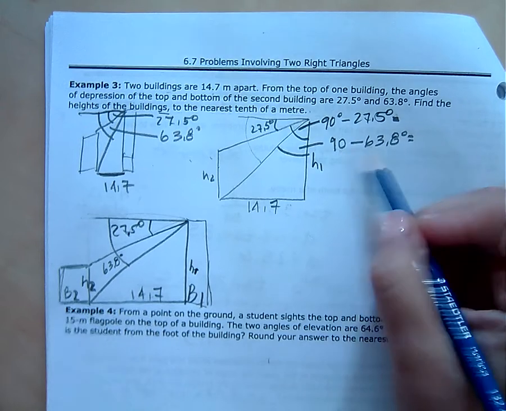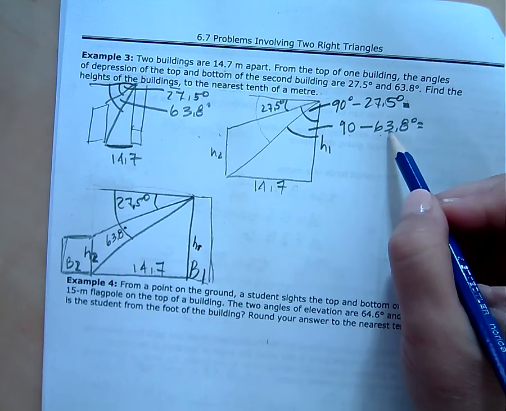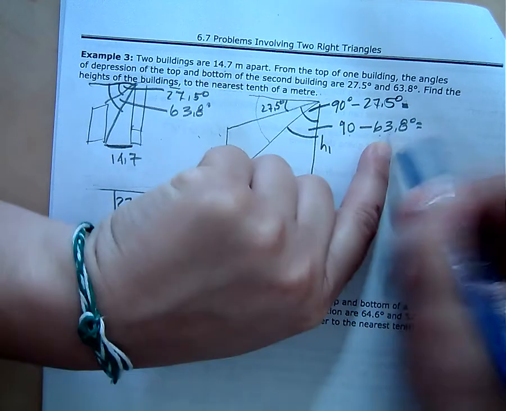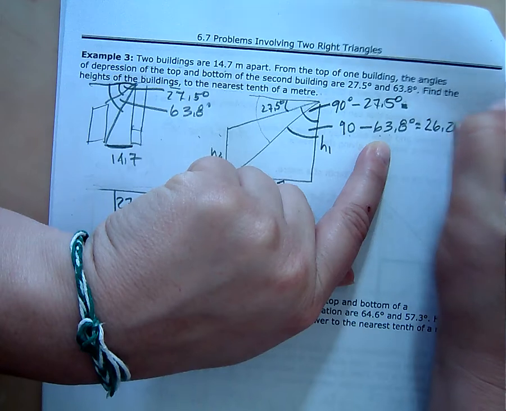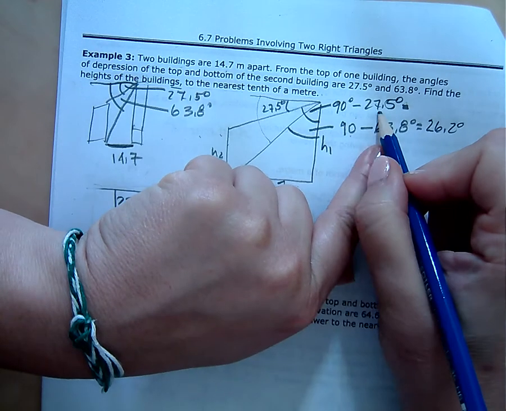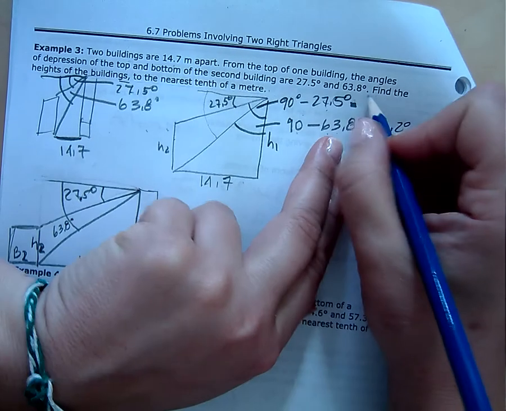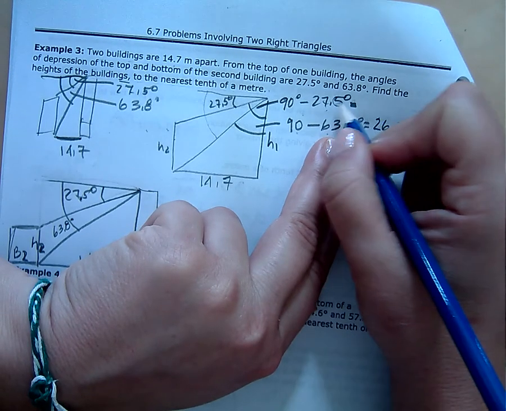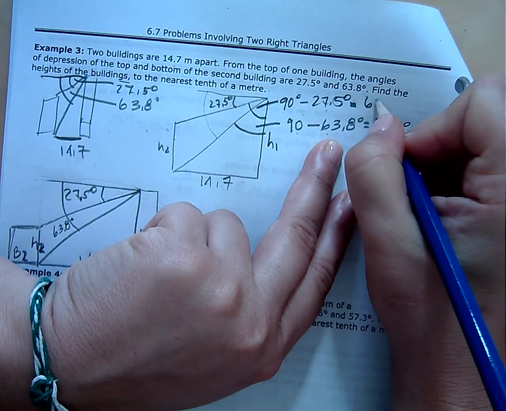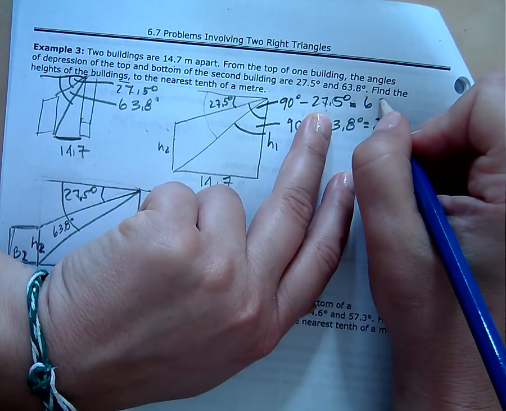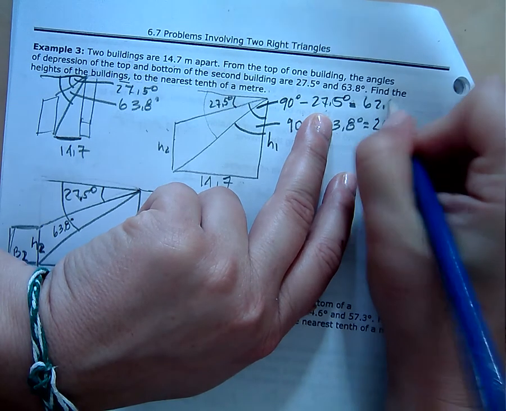So 90 minus 63.8 is 26.2. And 90 minus 27.5 is going to be 62.5.